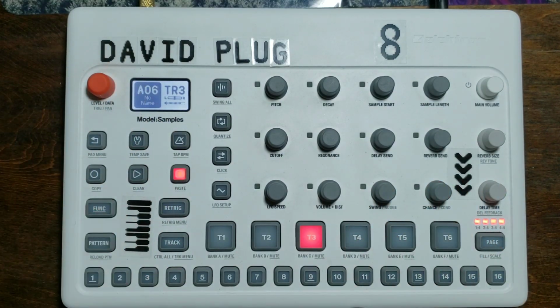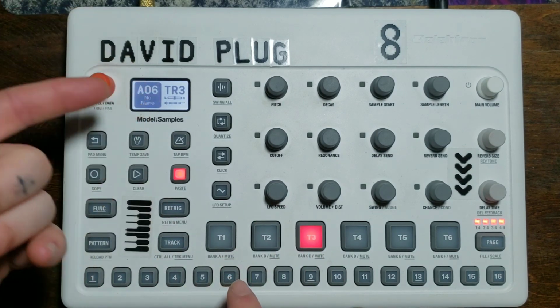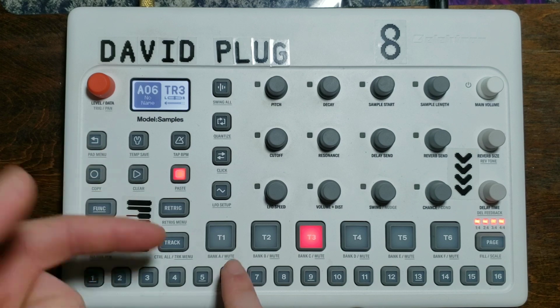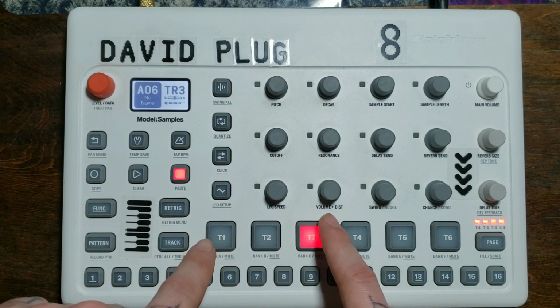All right, second method. I already have something created, so let's just break it down to make this as quick as I possibly can. The second method is to add that one sample that I showed you in the first method, and instead of having it on one track, you have it on 3 to 4 tracks.